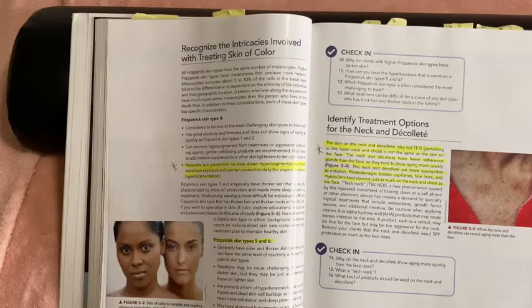Put a star next to the following. Requires sun protection to slow down hyperpigmentation. Must avoid sun exposure and use sun protection daily, especially for anyone prone to hyperpigmentation.